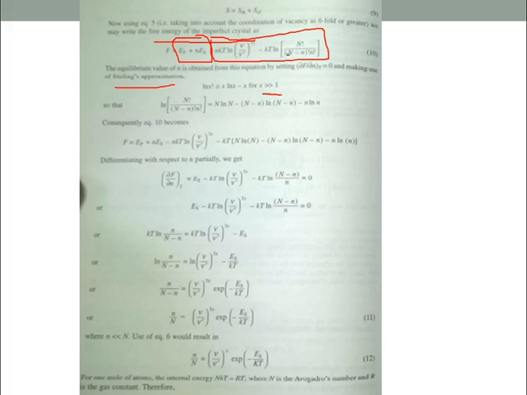So, we can write this term, that is ln of N factorial divided by (N minus n) factorial n factorial, as N ln N minus N minus (N minus n) ln (N minus n) plus (N minus n) minus n ln n plus n, by considering this law, the Stirling's approximation. ln x factorial is equal to x ln x minus x, and I think that is better to remember. ln n factorial equal to n ln n minus n, that is easy to remember.